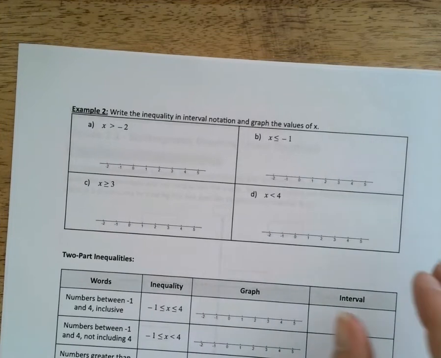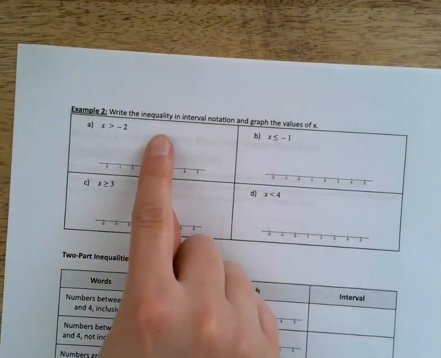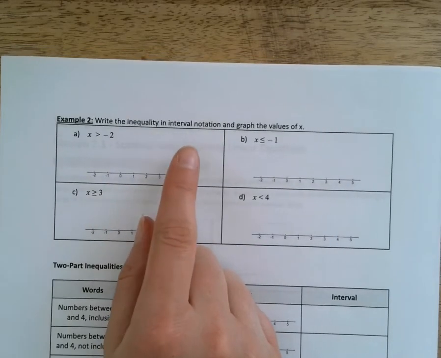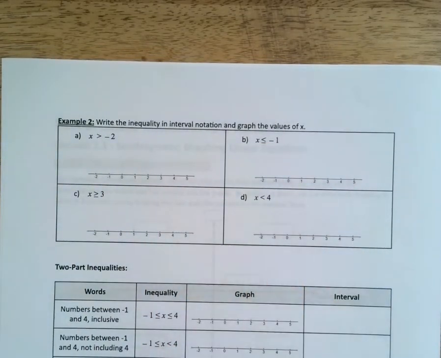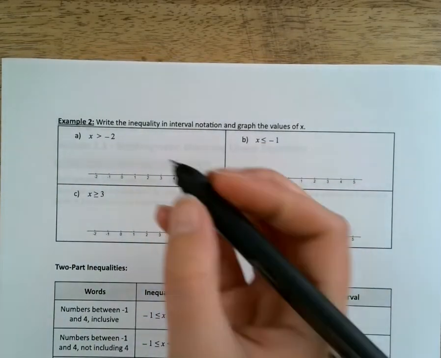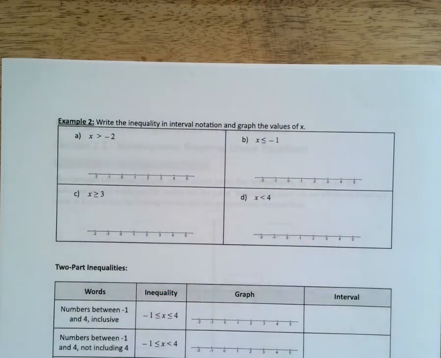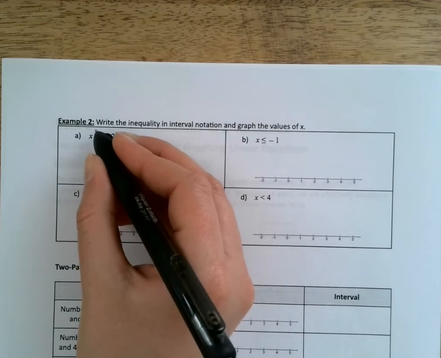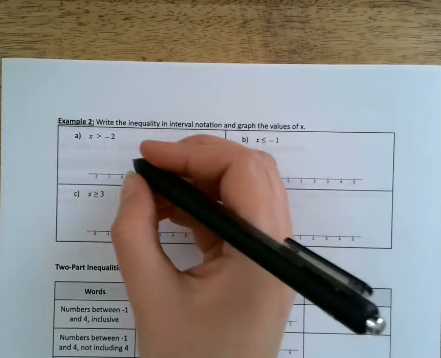Okay, in example 2, we're going to write the inequality in words and then graph the values of x. This is what we did on the previous page, so we just have a chance to practice again right here. So x is greater than negative 2. It's not written out in words for us, but we need to read the inequality. X is greater than negative 2.